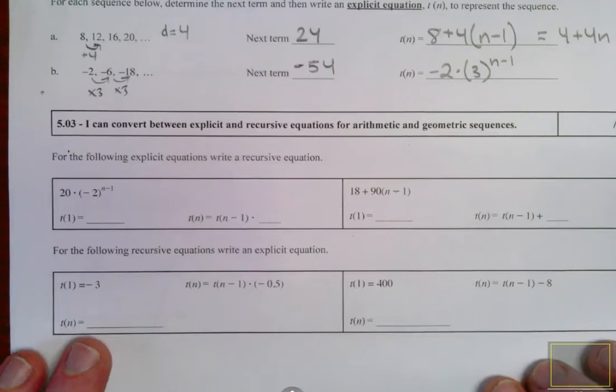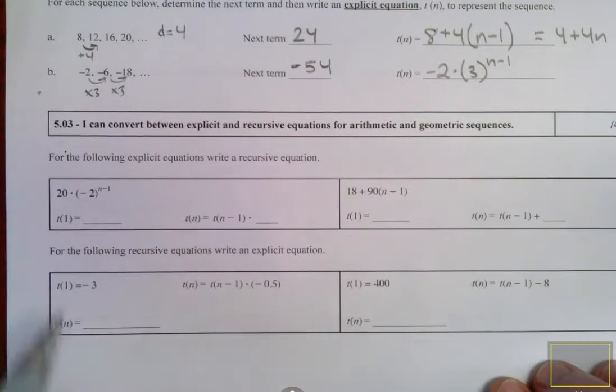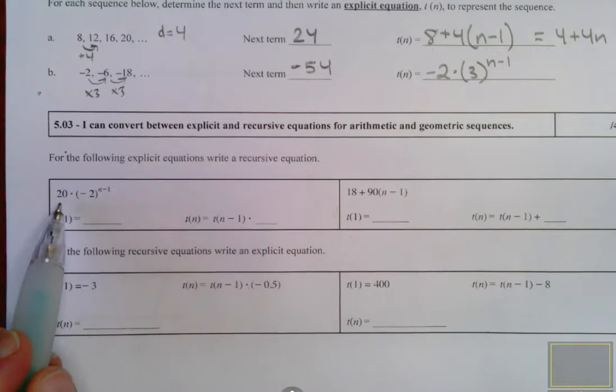I can convert between explicit and recursive equations for arithmetic and geometric sequences. For the following explicit equations, write a recursive equation. Okay, so we have this equation here.